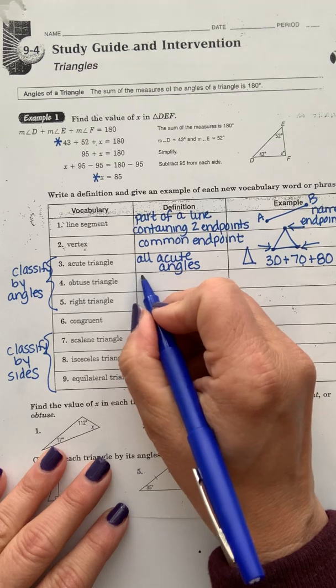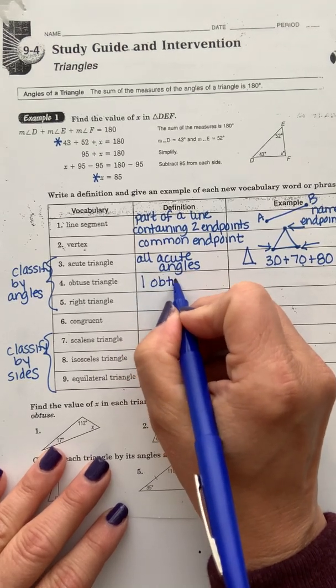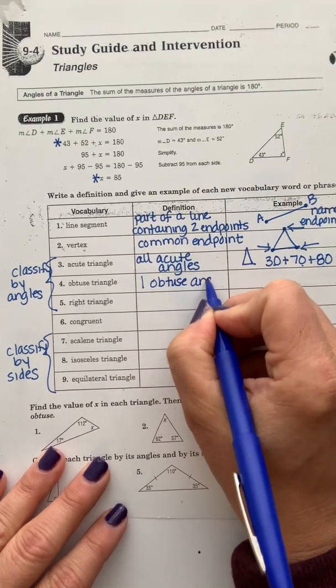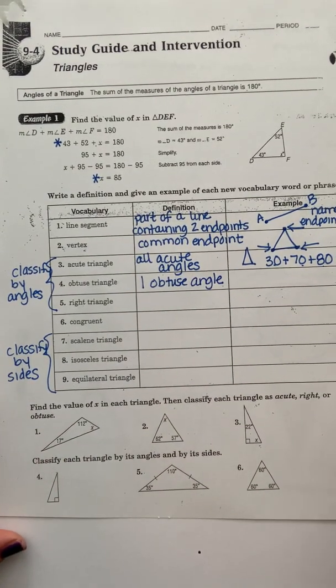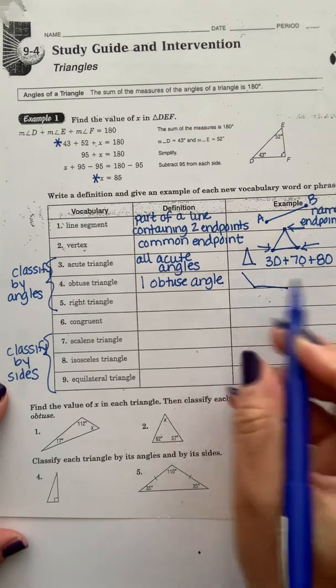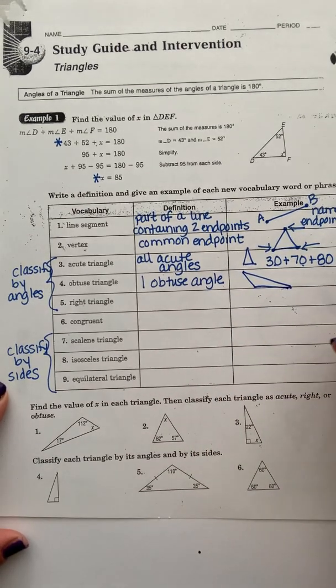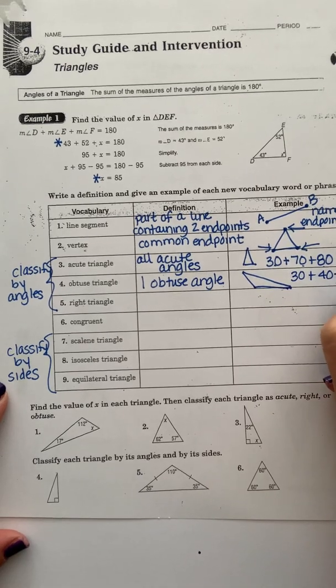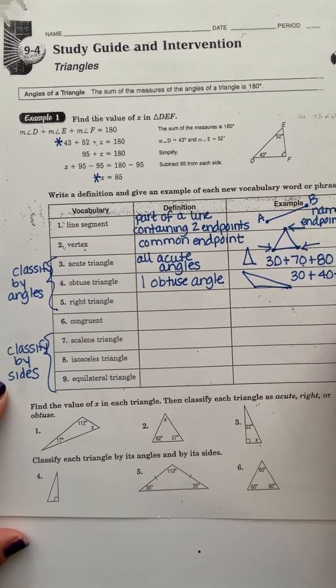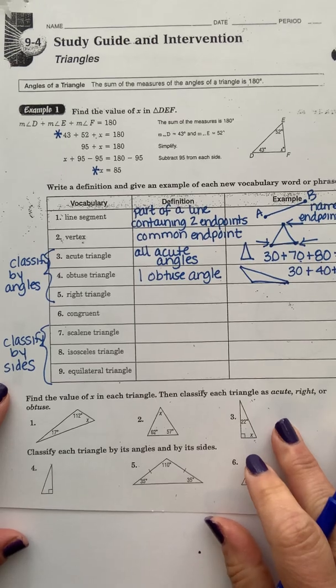Obtuse can only have one obtuse angle. You can't physically make one with more than that. So we've got an obtuse triangle with 30, 40, and 110, and it adds up to 180 degrees.